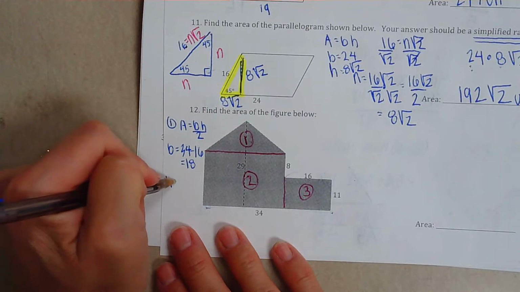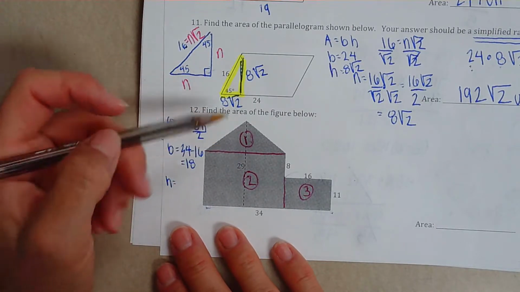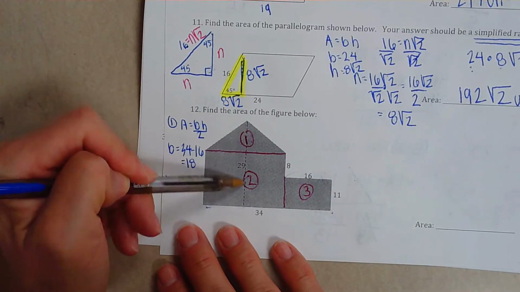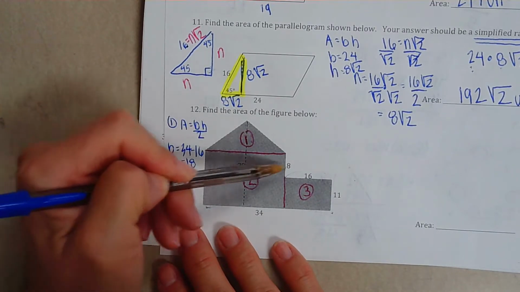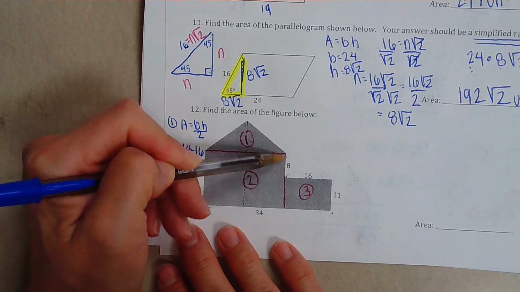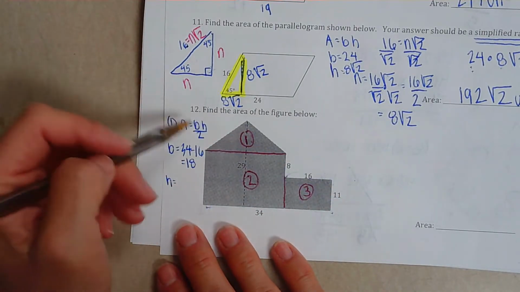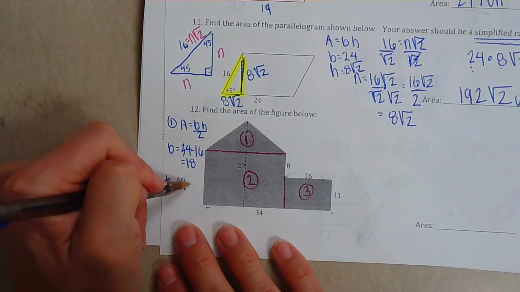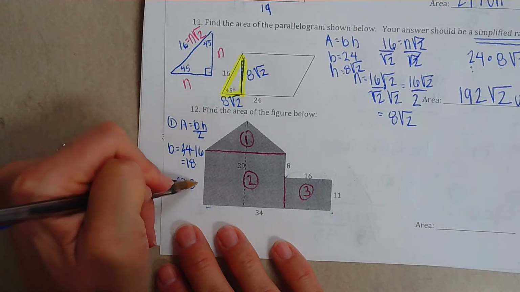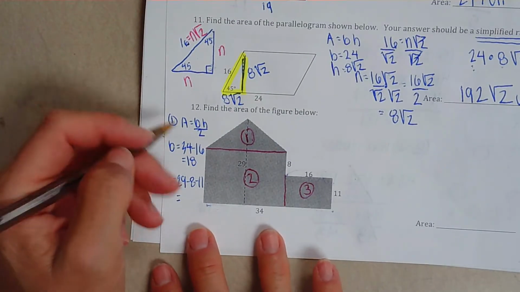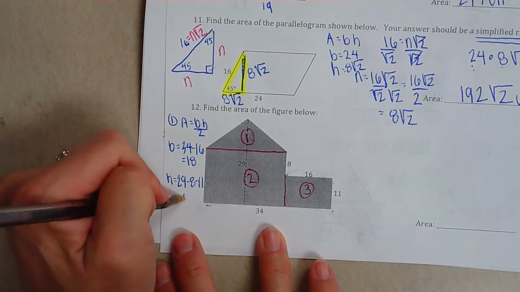And my height, well, I know that the whole thing is 29. All right. I need to take away this piece, which is 8, and that piece to get this remaining. So I'm going to do 29 minus 8 minus 11, and I will get 10.